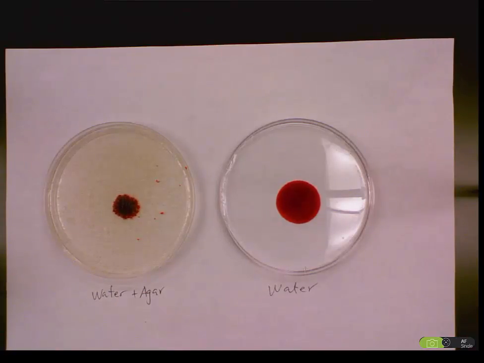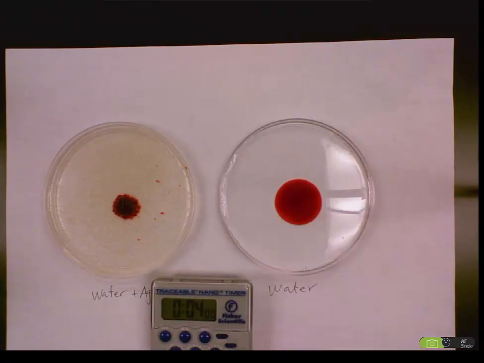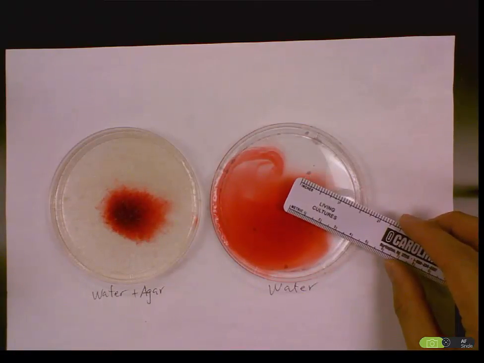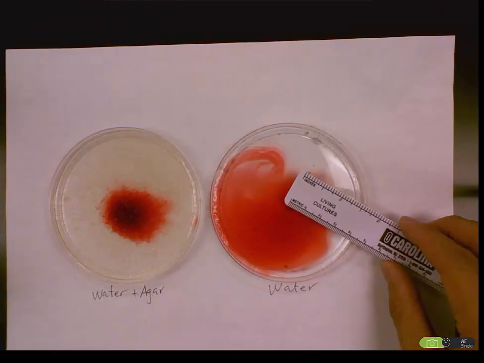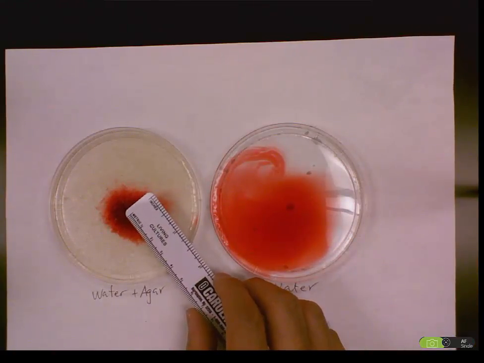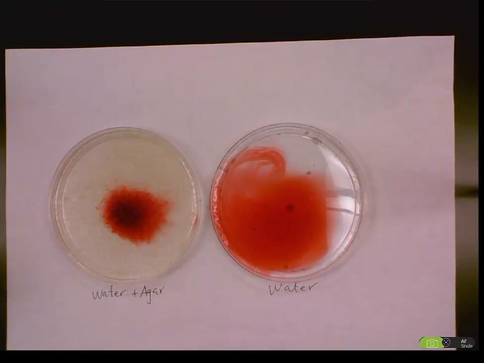I will begin to time it. So the timer here shows 4 minutes. After 4 minutes, the fruit dye has diffused and we can see the difference in diameter. So I will measure the diameter here. It's about 5 centimeters, equals 50 millimeters. Then this one is about 1 centimeter, equals 10 millimeters.